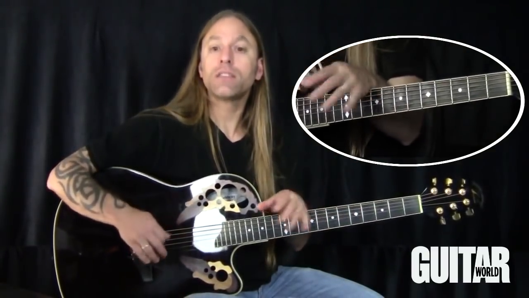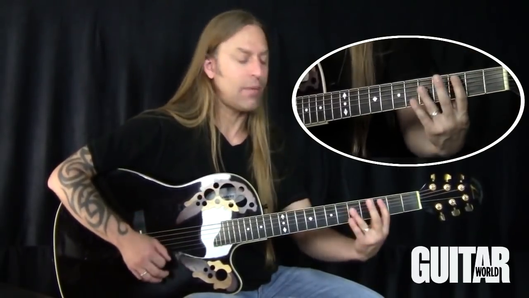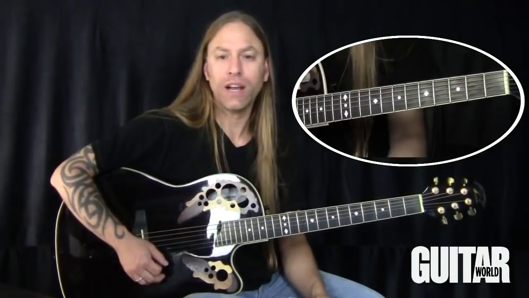Now, let's look at the 5th string bar chord if you know those. This is the great part. 5th string bar chord, 3rd fret right here. Above that, every single time, is the G shape, and below it is the C shape, and you're done. That's all you'd have to do.